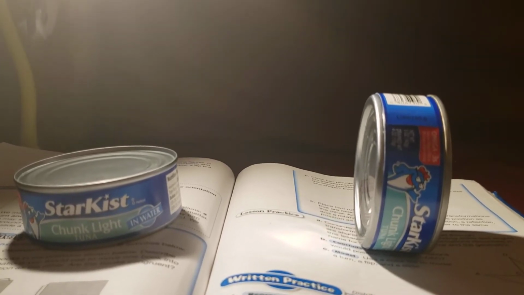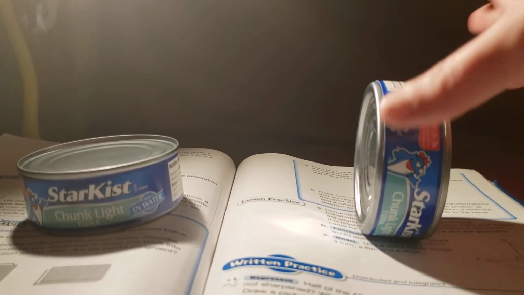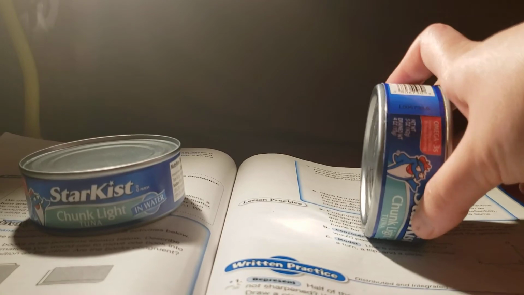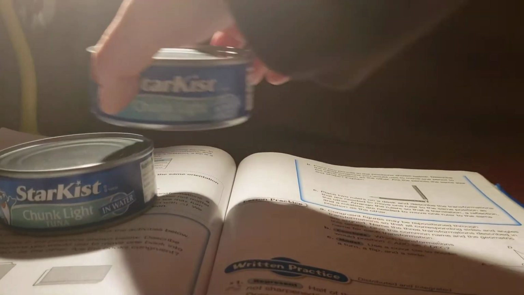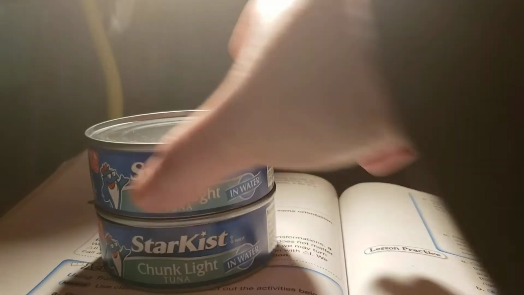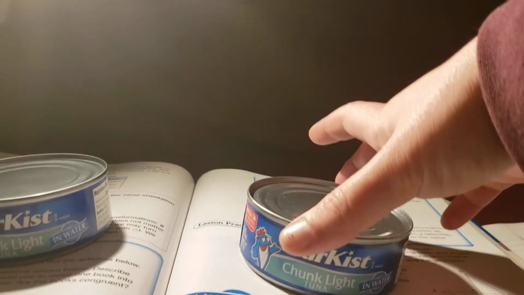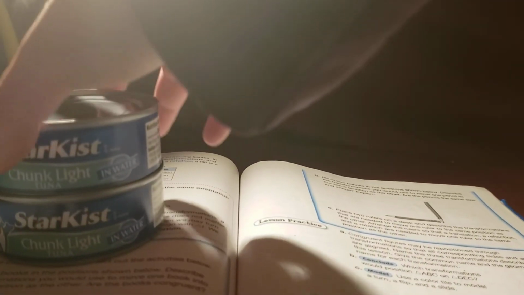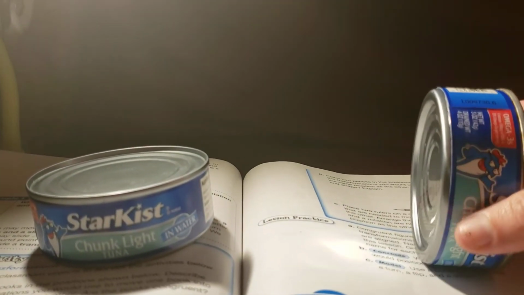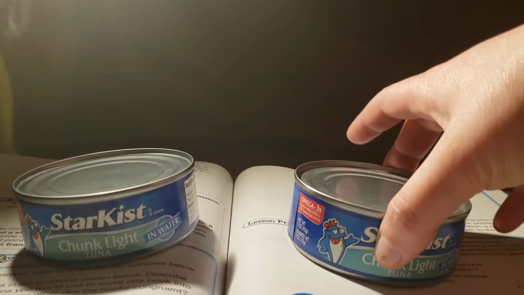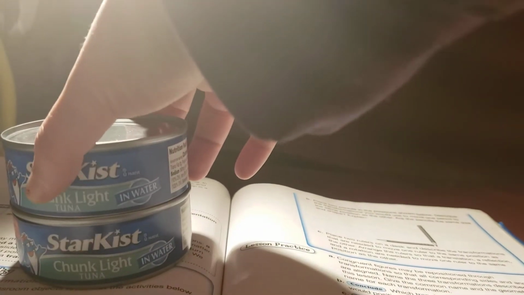So what I need to do is turn, and then I would slide it on over, although I'm going to stack it. So this would be turn and slide to be in that same place, which is also called a rotation and translation.